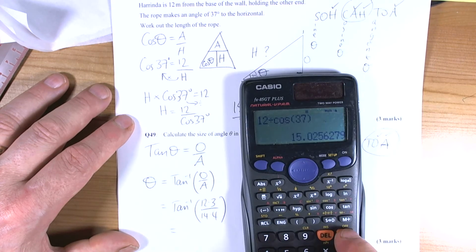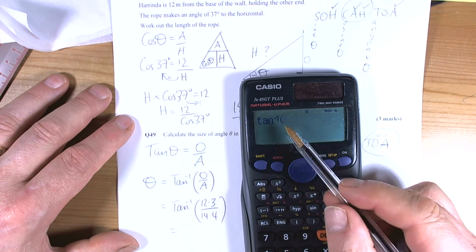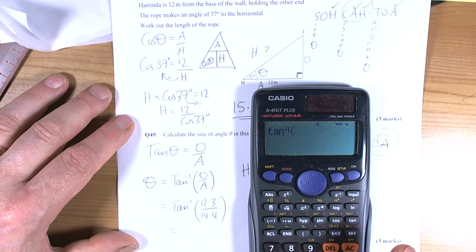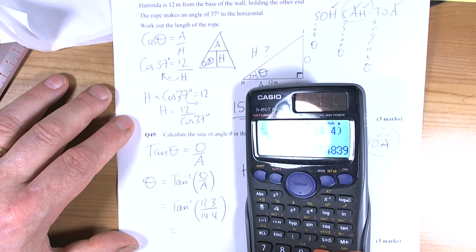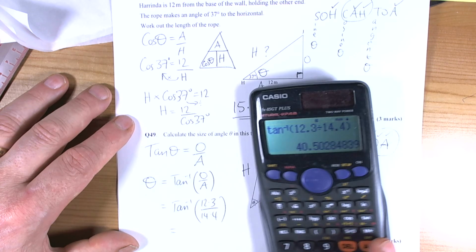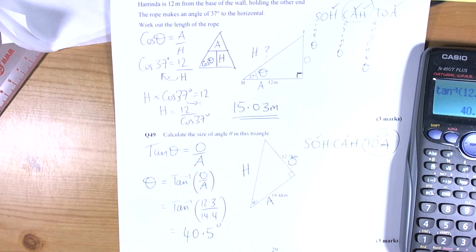Again, calculator question. So shift and tan gives us the tan minus 1 function, and we're doing 12.3 divided by 14.4 equals. 3 significant figures is fine, so 40.5. So 40.5, always remember the units, so this is about degrees.